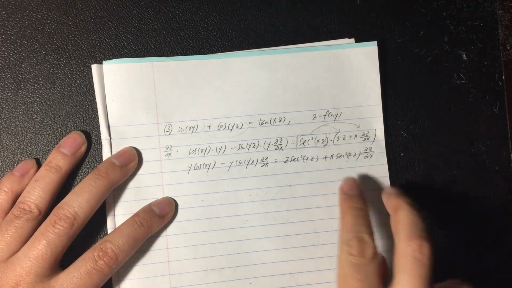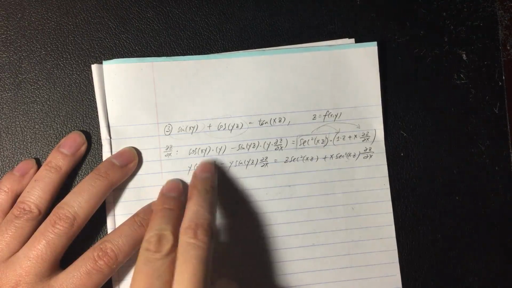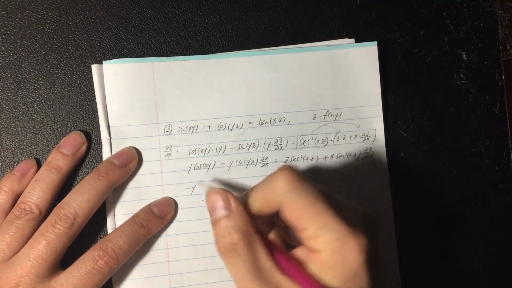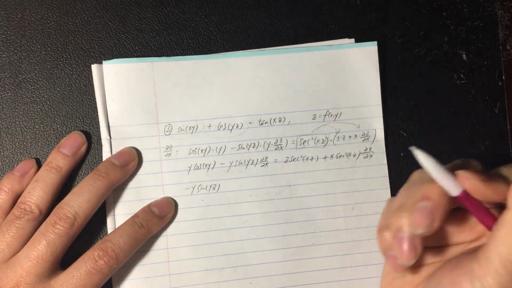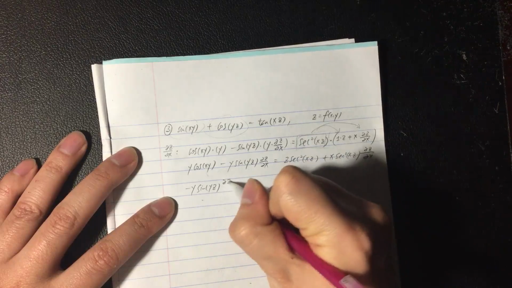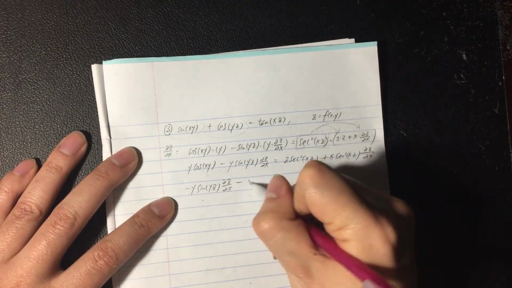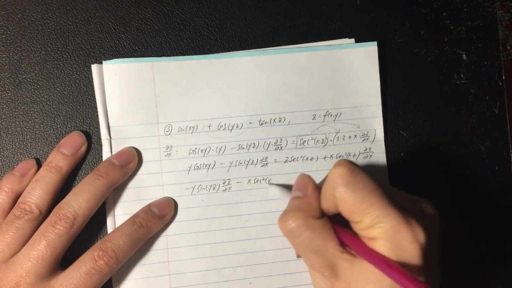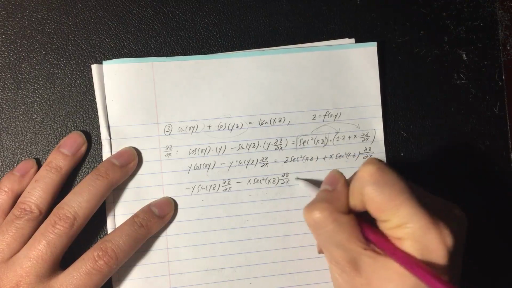Then I move the last term to the left side and the first term to the right side. I have negative y sine yz delta z over delta x minus x secant squared xz delta z over delta x.